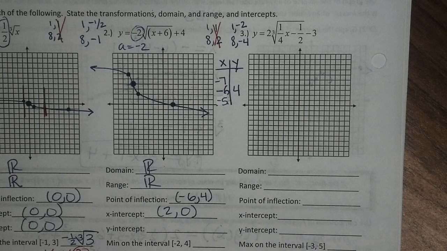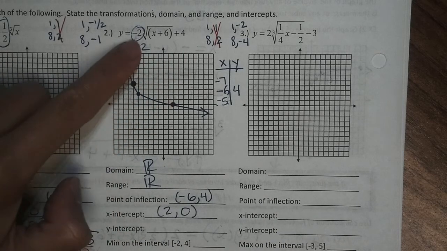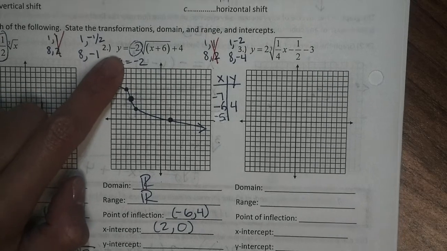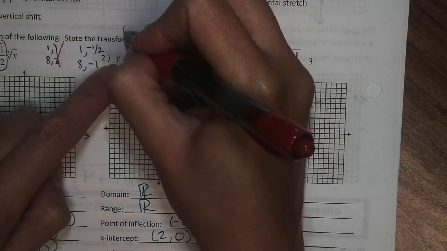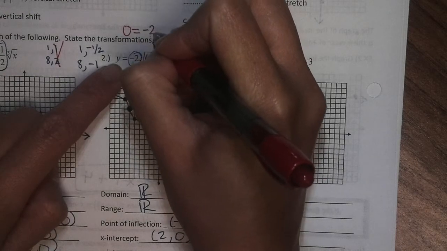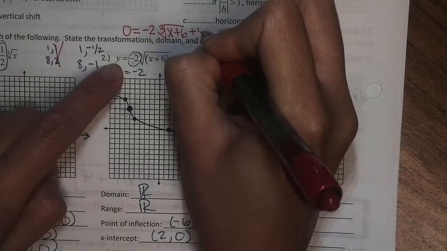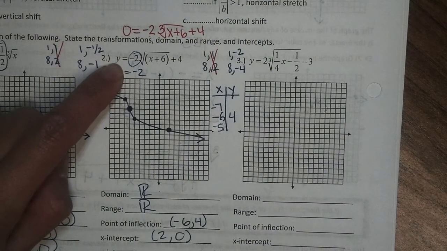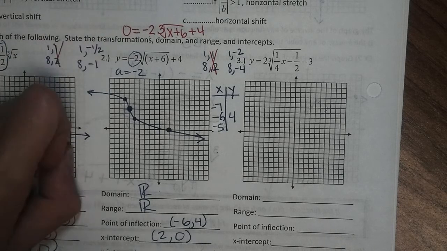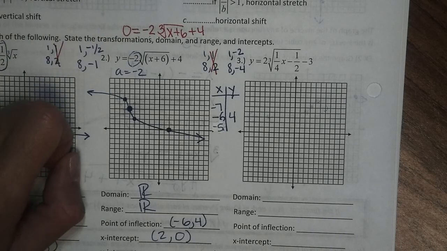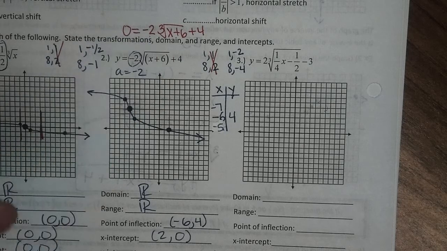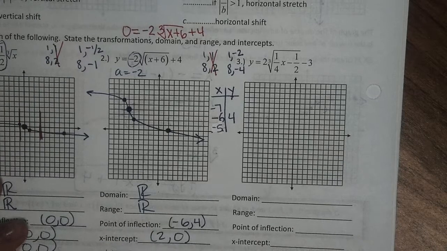Remember that if you can't see it from the graph, the way you would find the x-intercept is you go to your function, you plug in 0 for y, and then you solve for x. So if you can't see the x-intercept from the graph, you would plug in 0 = -2 cube root of (x + 6) + 4, and then try to solve for x. But I can already see it's 2, 0, so I'm just going to skip that.